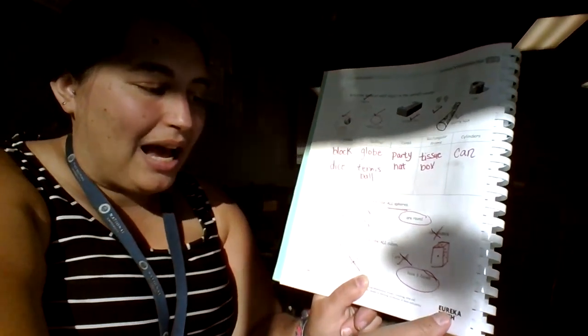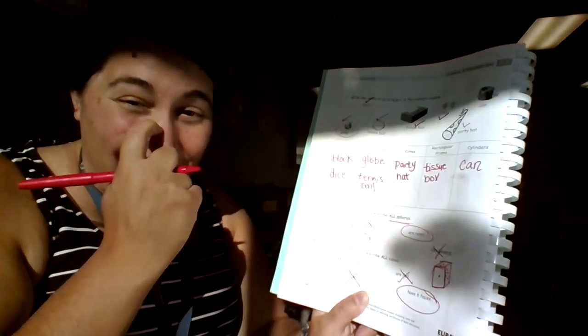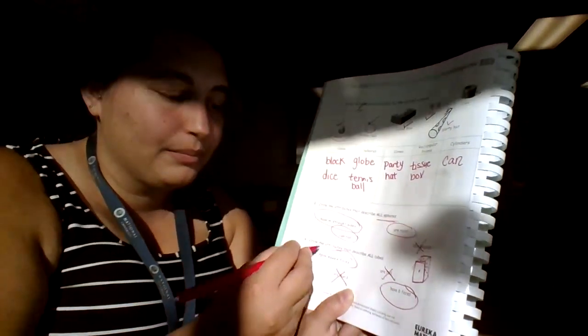The last one is have square faces. And yes, all of them are made of all square faces. Otherwise, it's a rectangular prism.